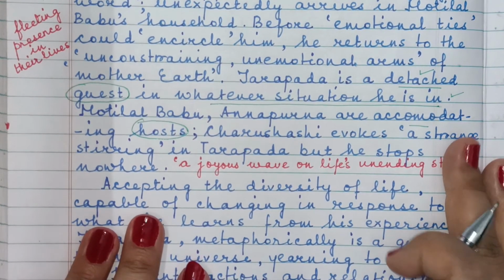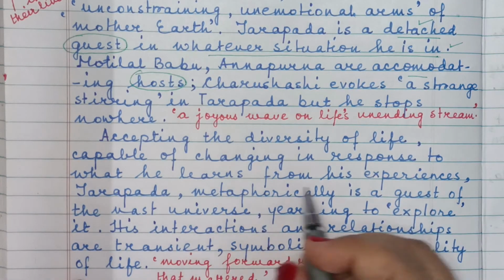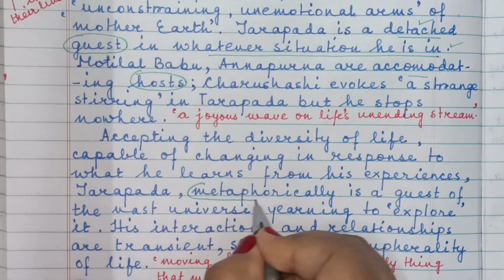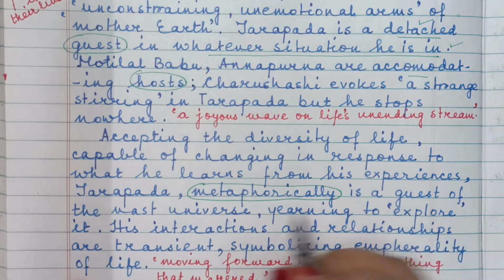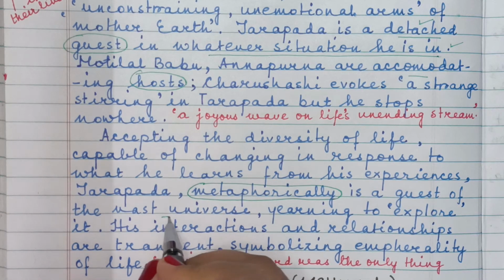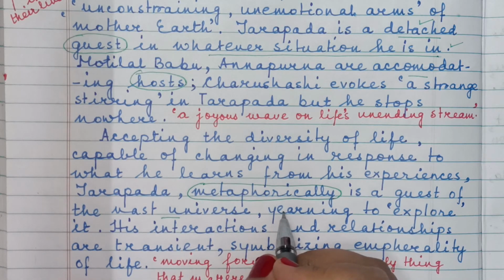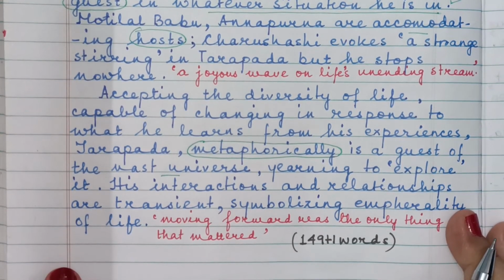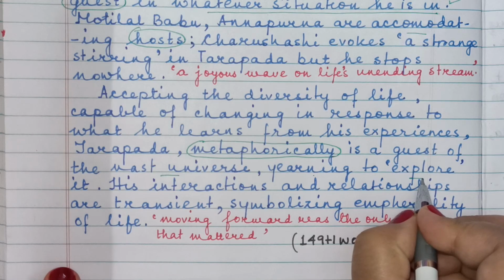Accepting the diversity of life, capable of changing in response to what he learns from his experiences, Tarapodo metaphorically, again, metaphorically, critical comment, is a guest of the vast universe. He is not just traveling from one place to another. In fact, metaphorically, he is a guest of this vast universe, yearning to explore it. He wants to explore the outside world.